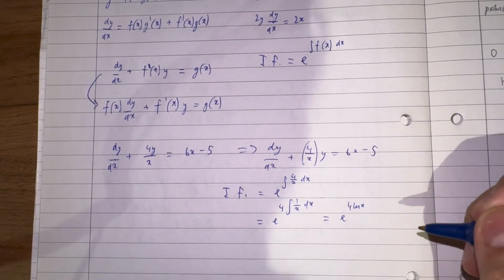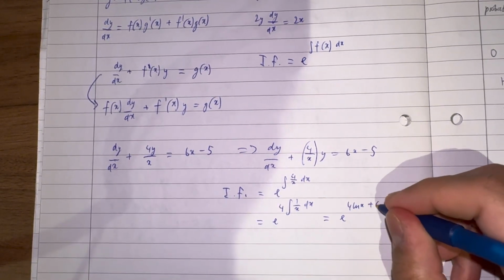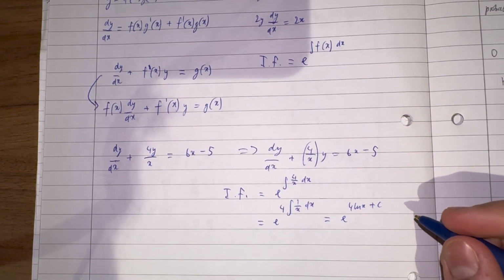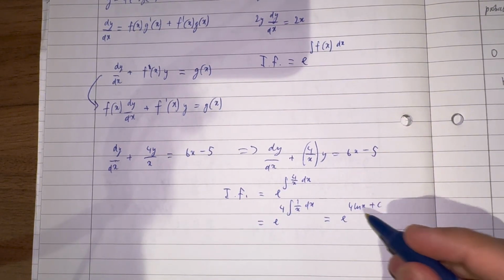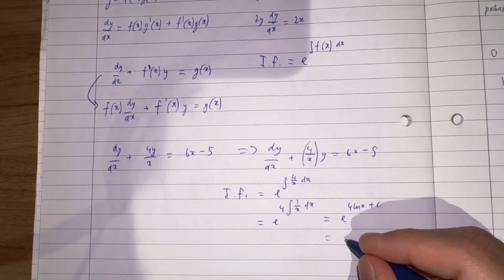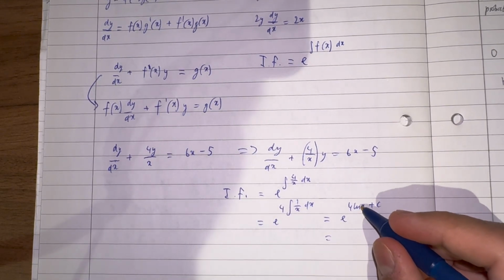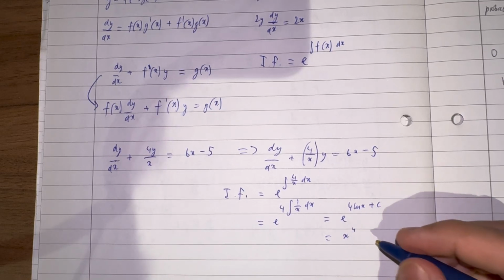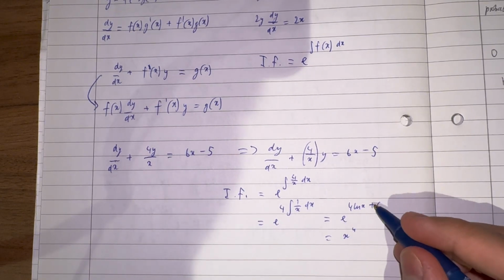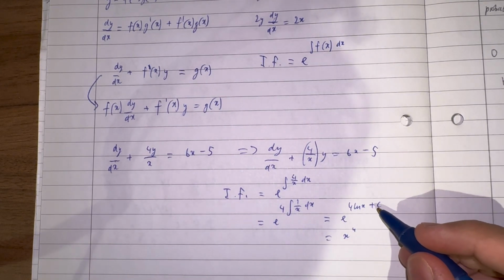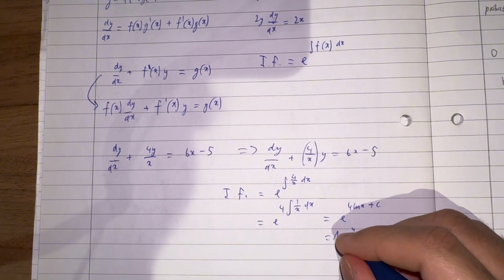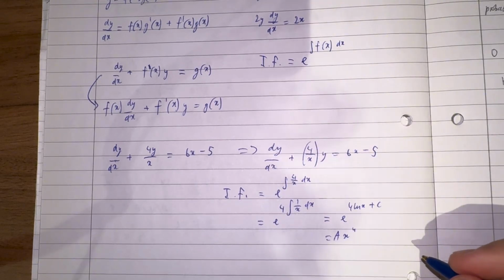But obviously we have a constant, so I'll add that on, so plus c, but this constant won't actually make a difference. You'll see why in a second. So this is basically just equal to, so e to the power of ln x is x, and then x to the power of 4 is going to be x to the power of 4, and then we're doing plus c, so that's going to be e to the power of c times e to the power of 4 ln x. That's going to be some constant a times x to the power of 4.